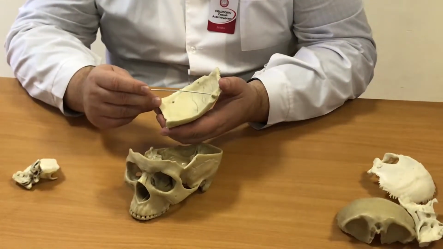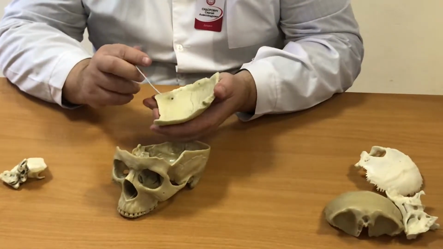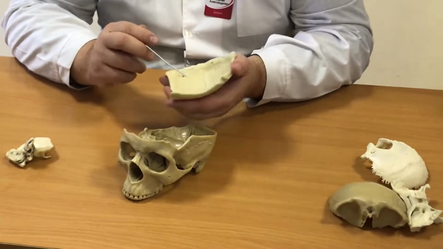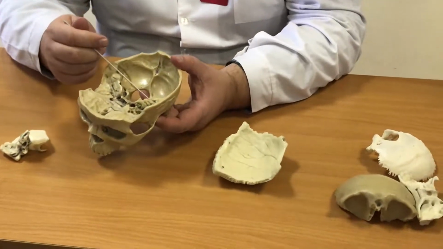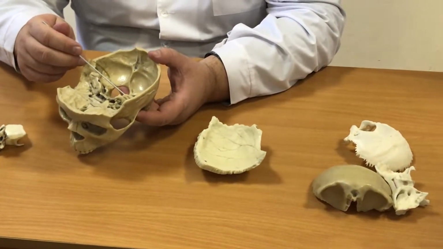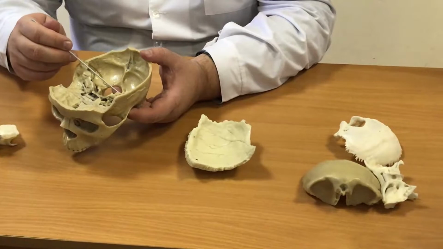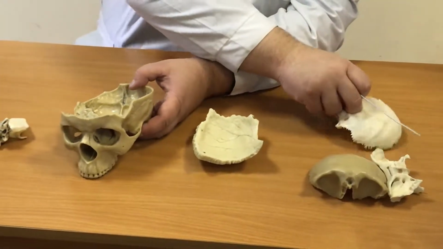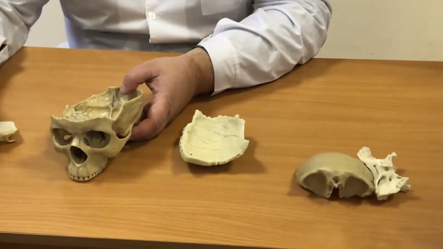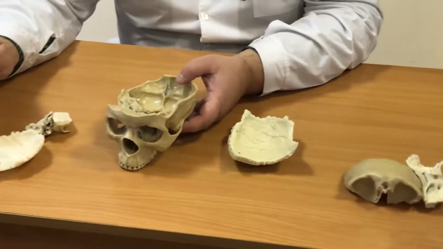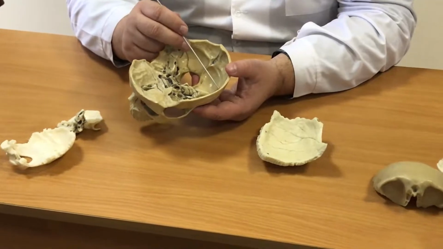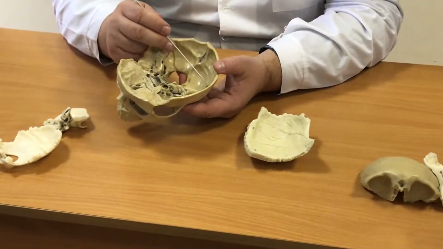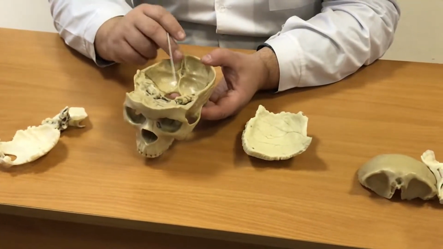And posteriorly from the mastoid angle, here it is, we have the groove of the sigmoid sinus. You already know the groove of the sigmoid sinus where? In occipital bone, sulcus sinus sigmoidei. Do you remember? That is sulcus sinus sigmoidei, here and here. And the same groove we can see in temporal bone and in parietal bone, sulcus sinus sigmoidei.